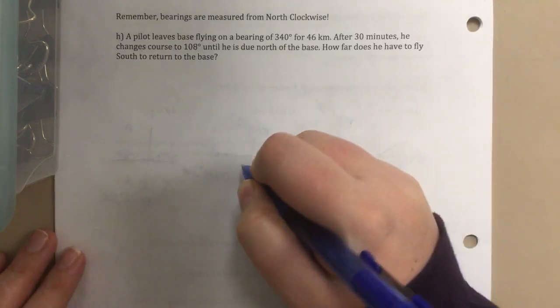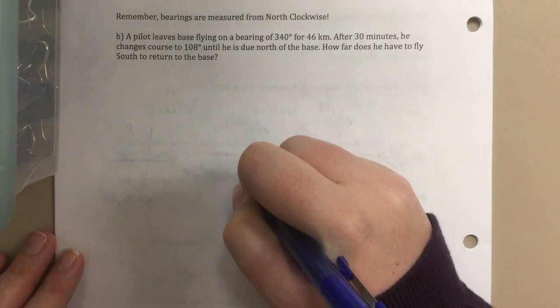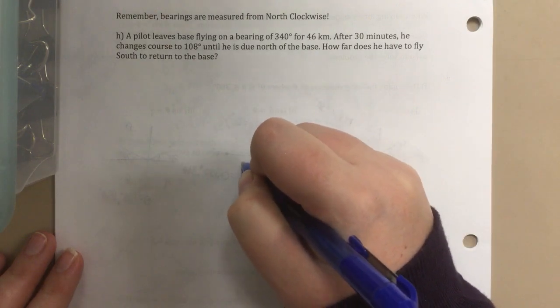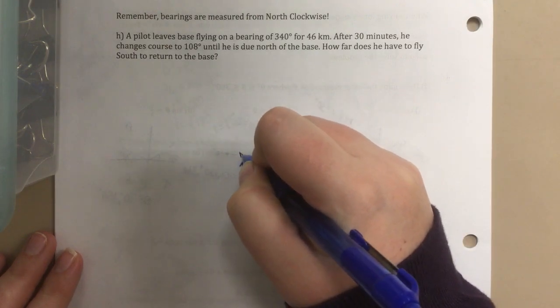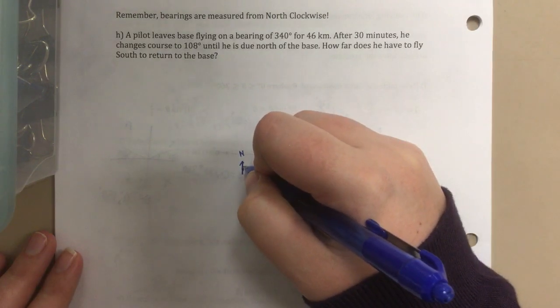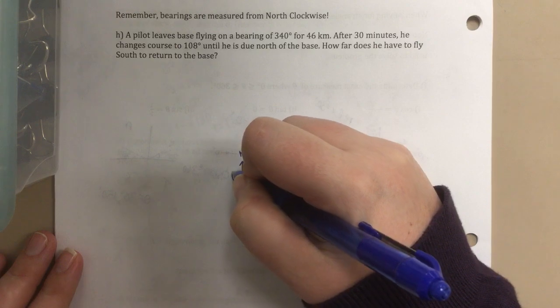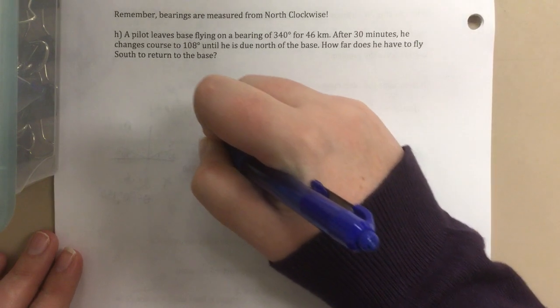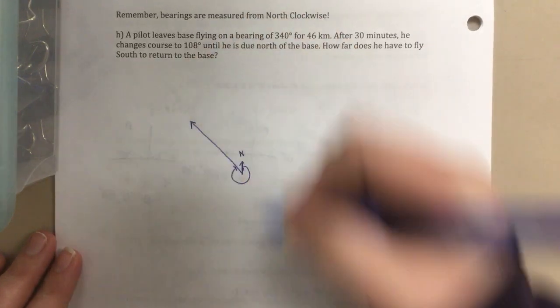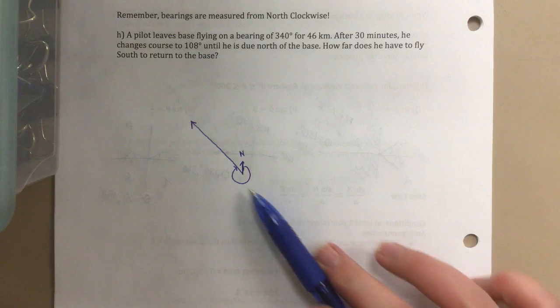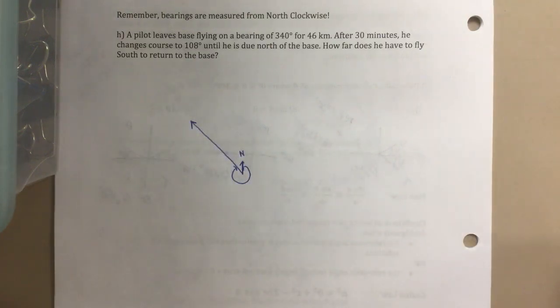Okay, so I'm just going to start with a point. I'm going to say, okay, this is the pilot leaving the base. On a bearing of 340, just a quick arrow. I'm going to draw my north arrow. 340 degrees clockwise from north is just about one full rotation to 360. So 340 degrees, we're headed in this northwest direction.